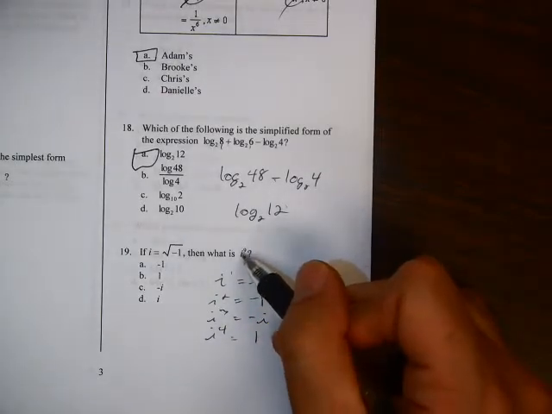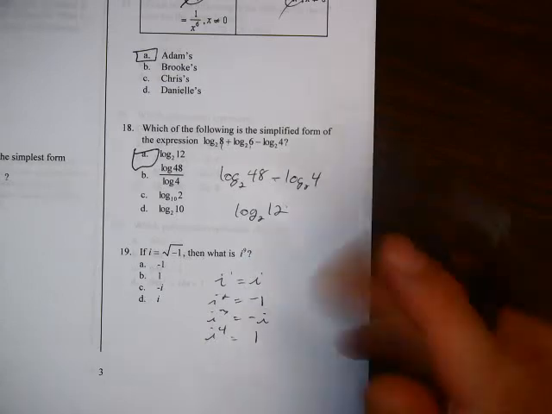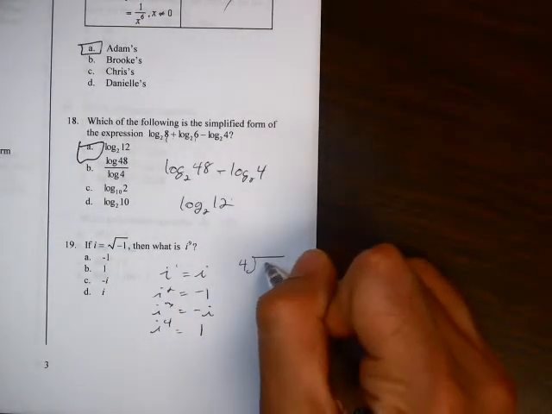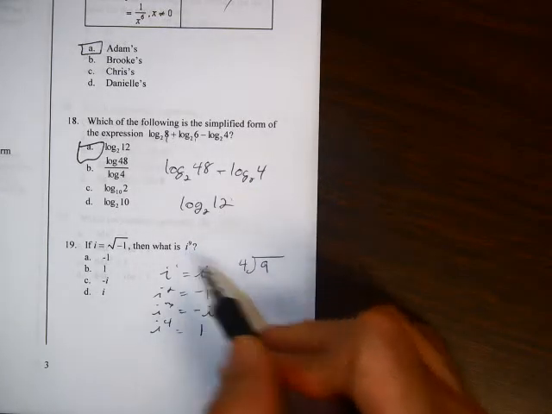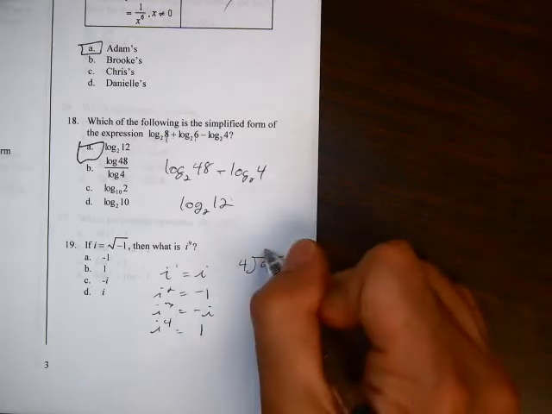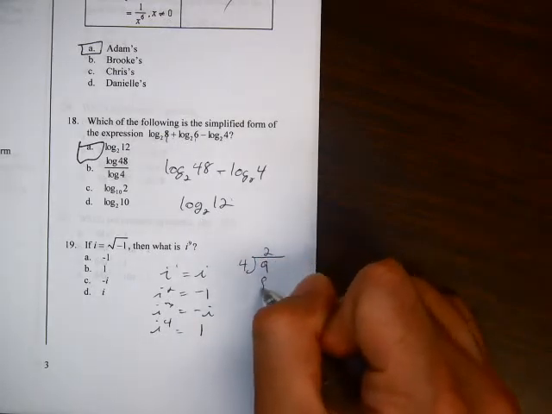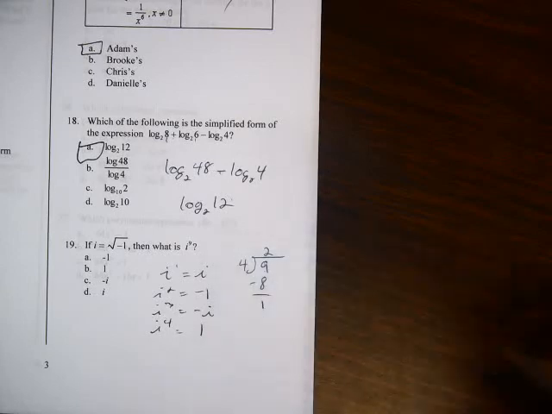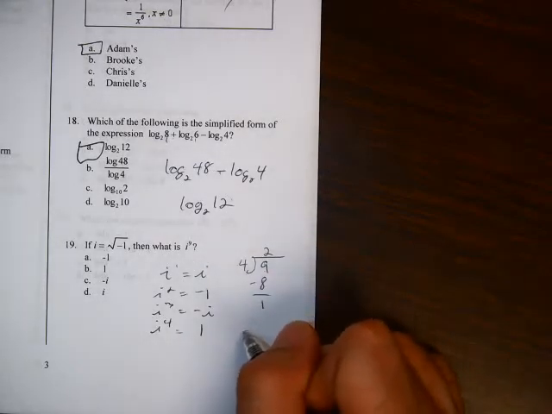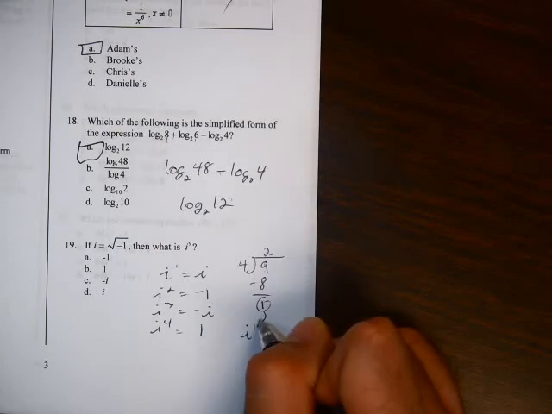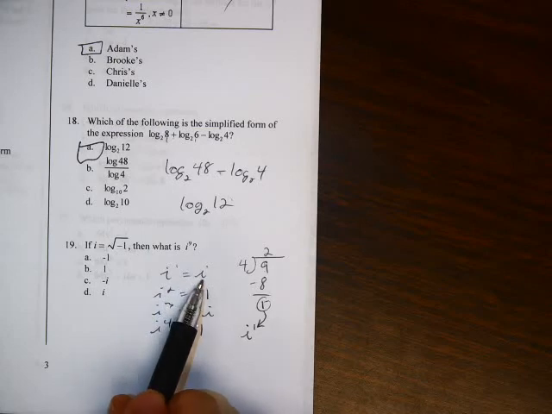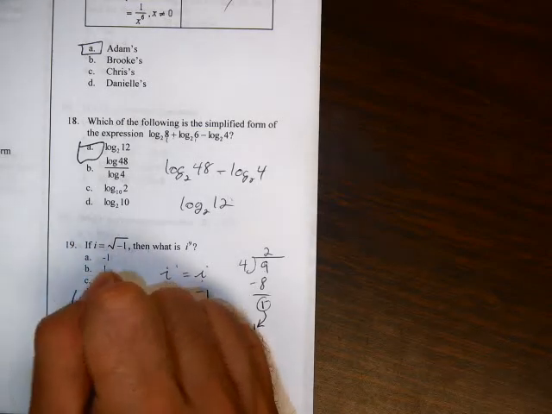We're trying to match up i to the 9th with one of these in the pattern. To do that, since there are 4 in the pattern, we're going to take old school math, long division. This exponent of 9 is going to divide by 4 again because of the 4 different results in the pattern. 4 goes into 9 twice. Subtract that. Then you get your remainder. This remainder then becomes the new exponent. So this means that it's going to be i to the first, which is a plain old i, which means our answer is D.